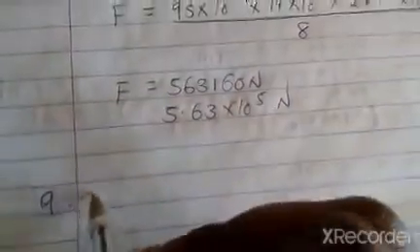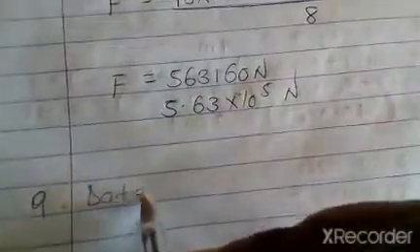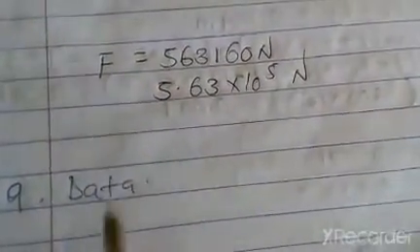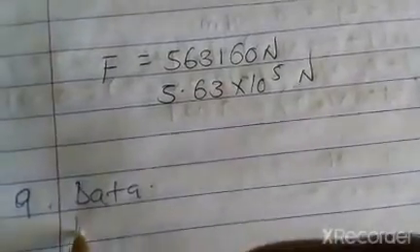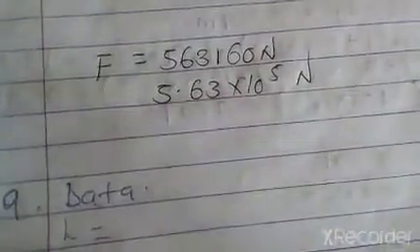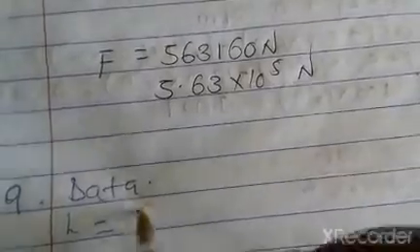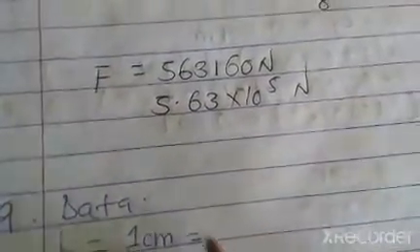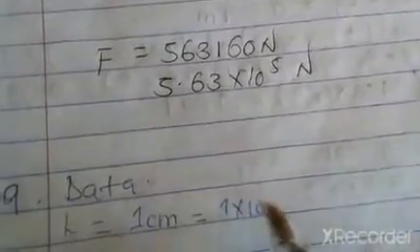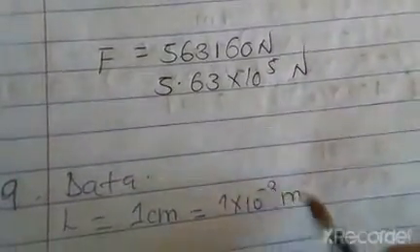So from the information that I've just read, I can collect the data. We've been given that the thickness is equal to 1 centimeter, which is equal to 1 times 10 to the power negative 2 meter.